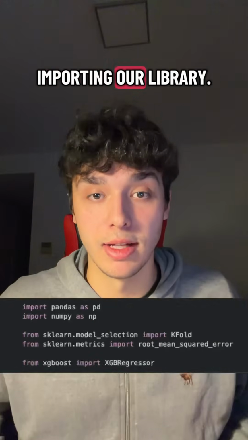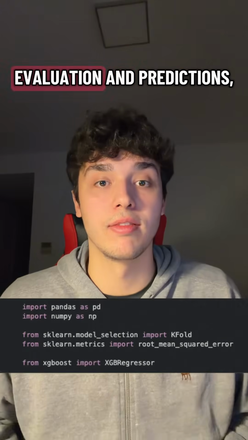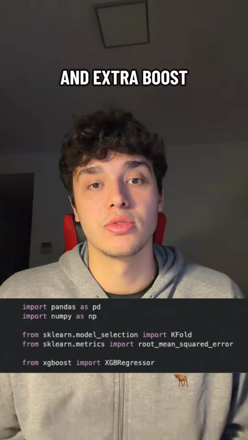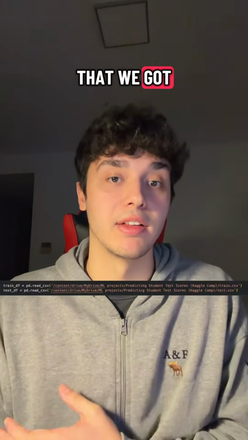Step 1 is importing our libraries. We'll be importing pandas for data handling, scikit-learn for evaluation and predictions, and XGBoost for the model itself. Step 2 is loading our training and test dataset that we got from the Kaggle competition.